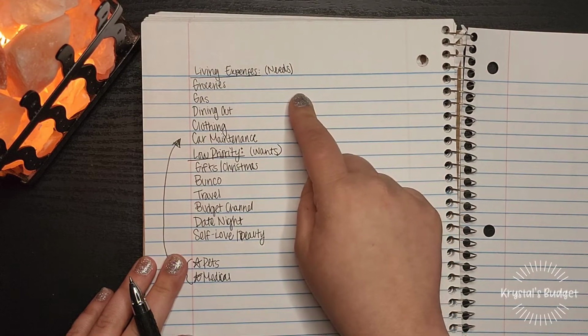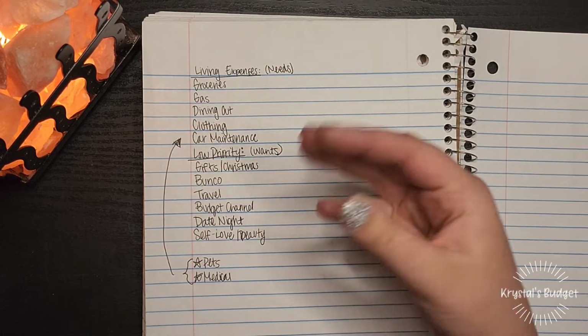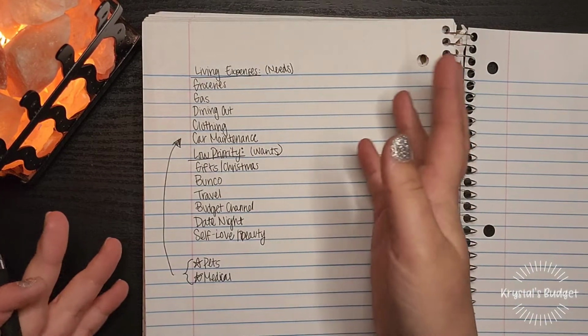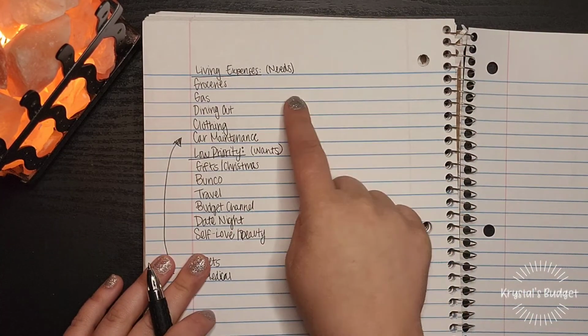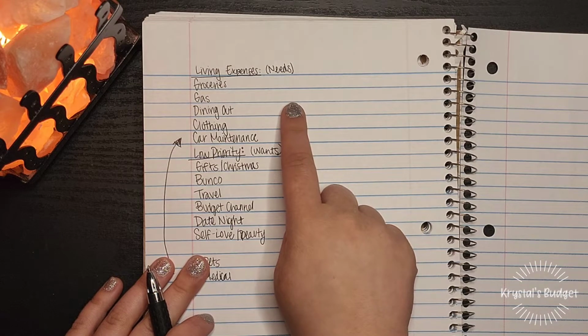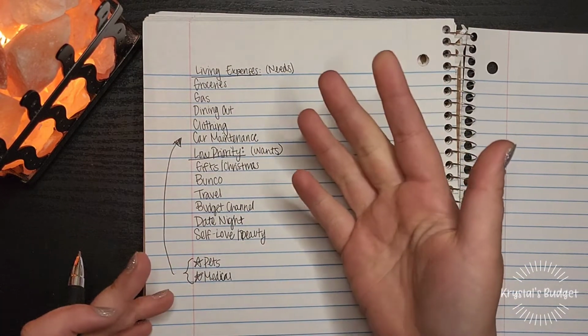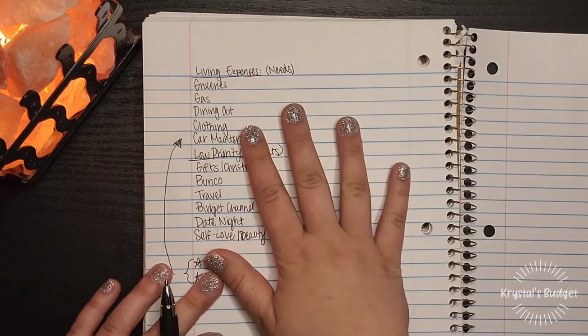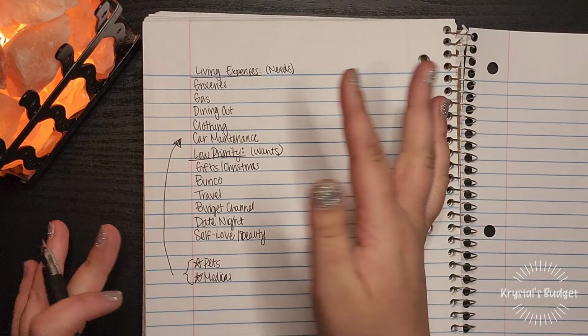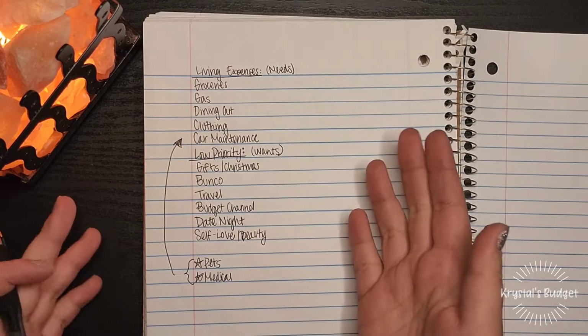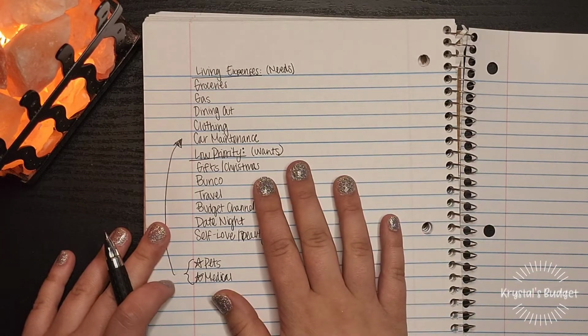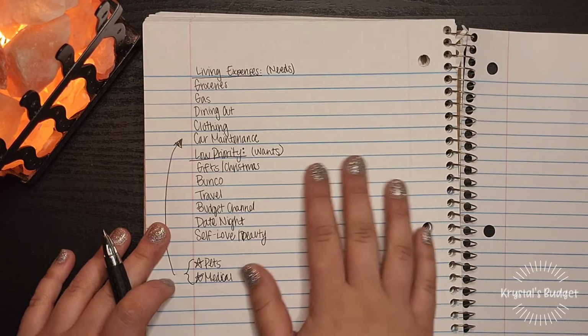My needs are what I feel like I need. We need groceries for food and dining out sometimes. And then we need gas for our cars if we want to get to work, because we work pretty far away from our house. We need clothes on our back. I mean, you can't just run around naked. At least I won't. And we need to have money to take care of our car so it can get us to the places we need to be.